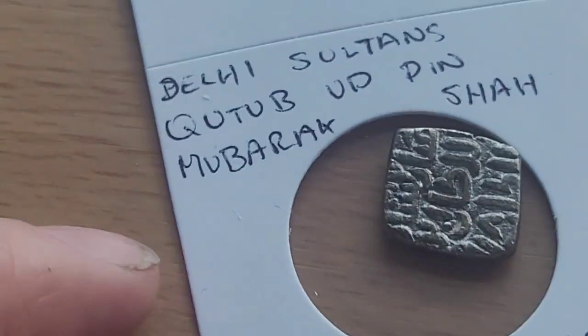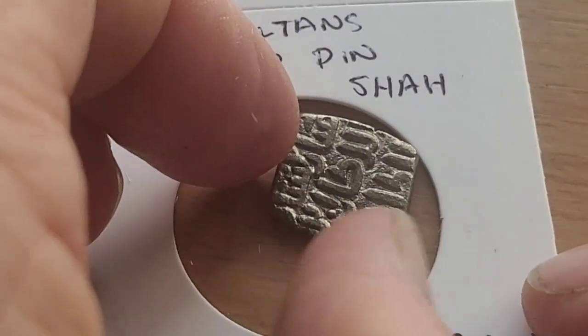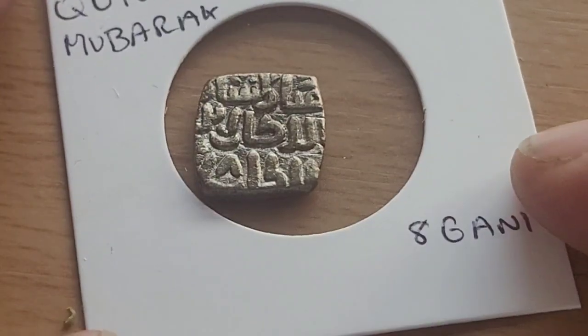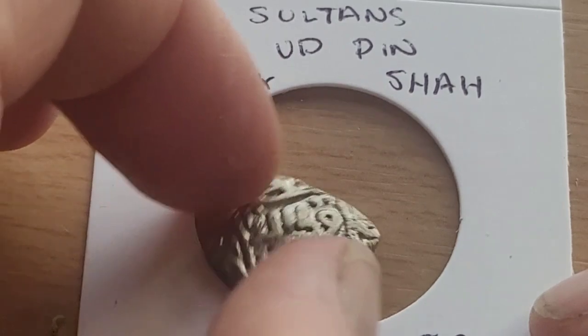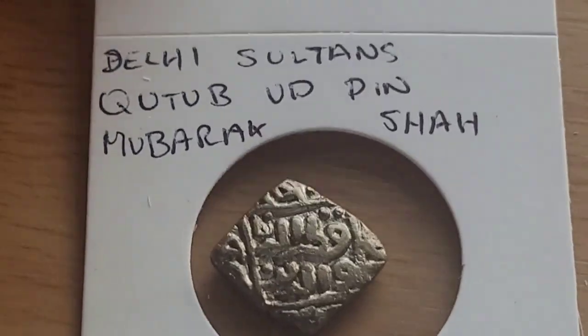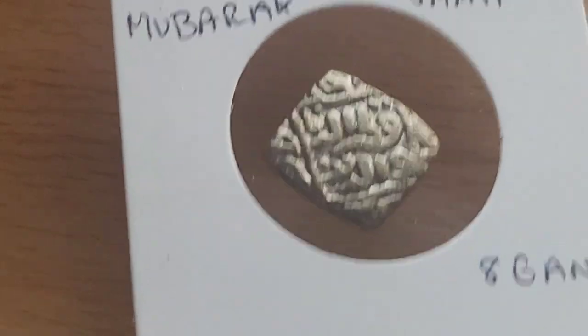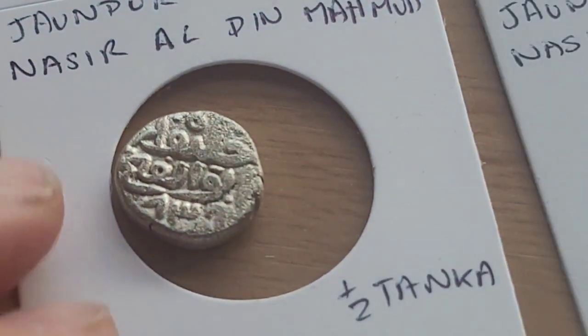And then we have one from Qutb al-Din Mubarak Shah. So square coin, supposed to be 8 ghani. And obviously it looks more like one of the coins issued by the Delhi Sultanate.